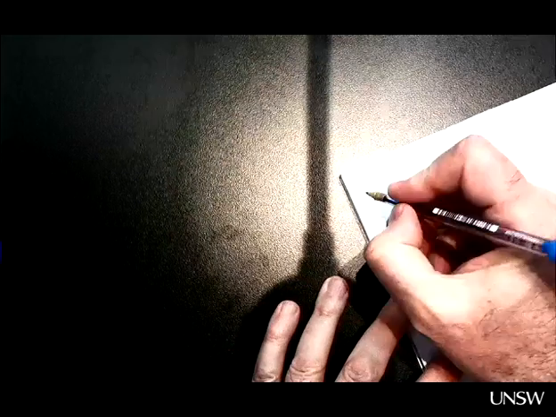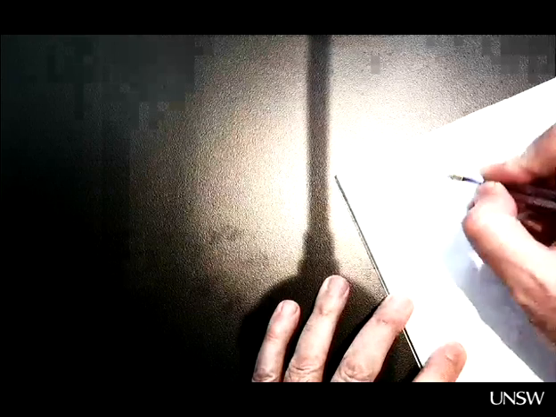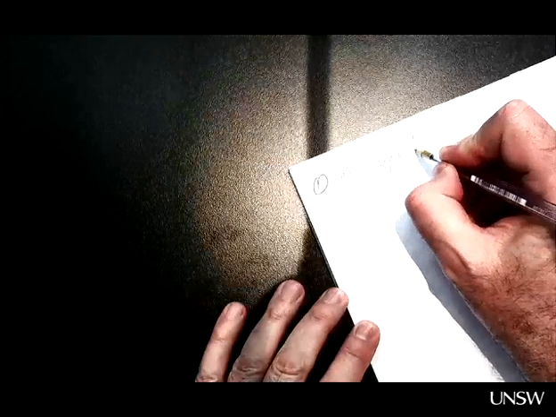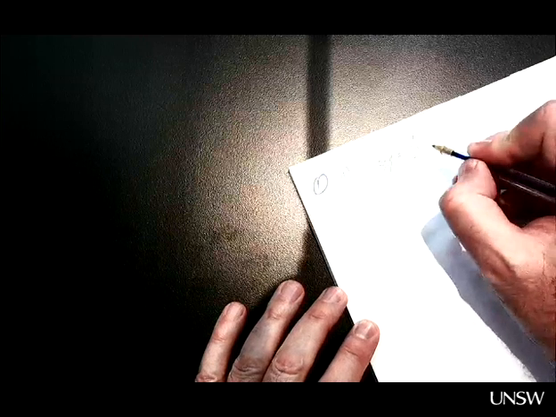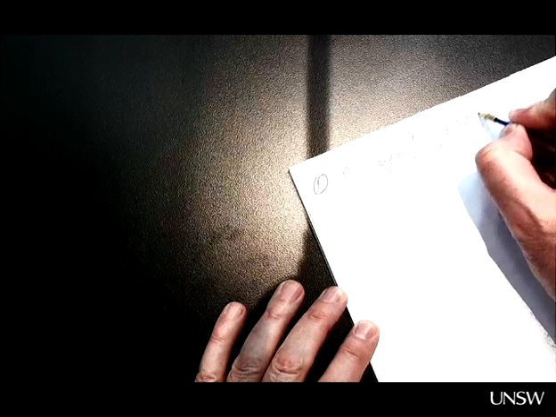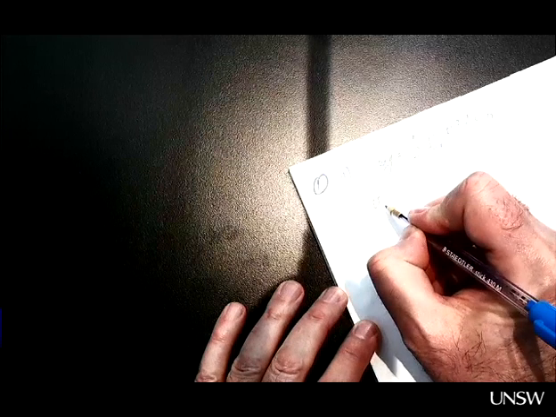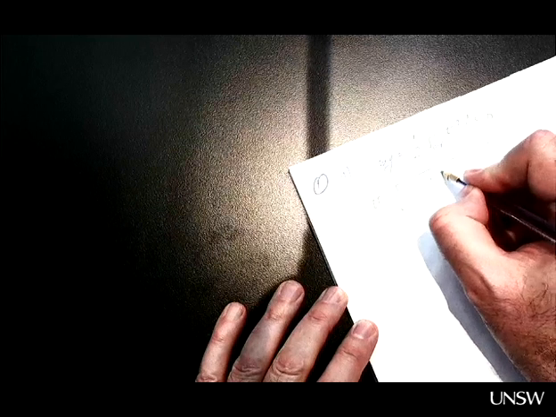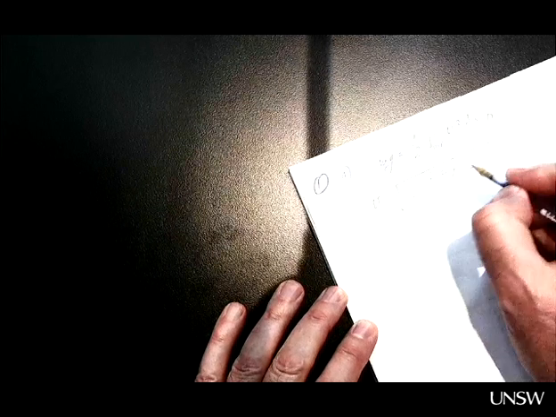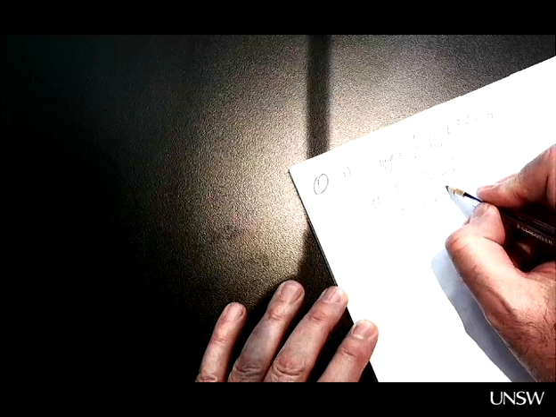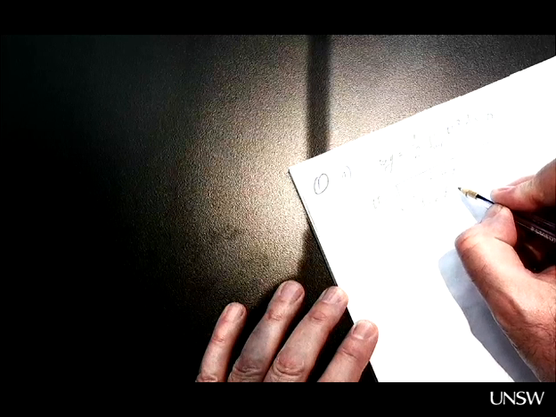Okay, part A. So question 1, part A. If mg equals 1/2 rho air V squared ACD, V will be equal to square root of 2mg over rho air ACD.